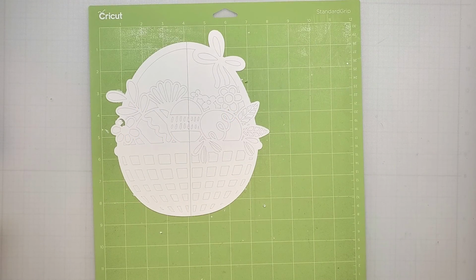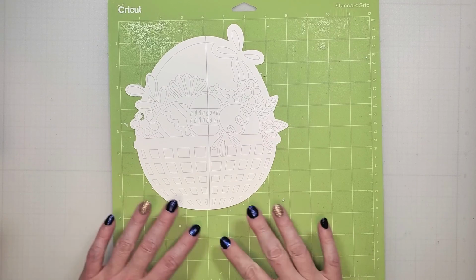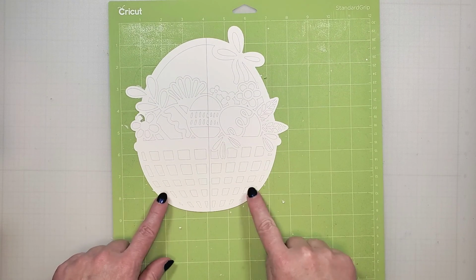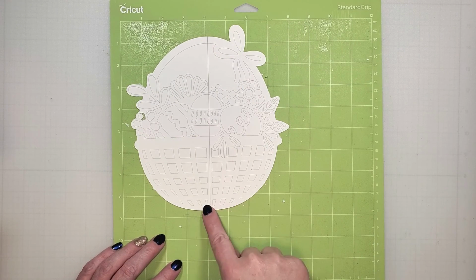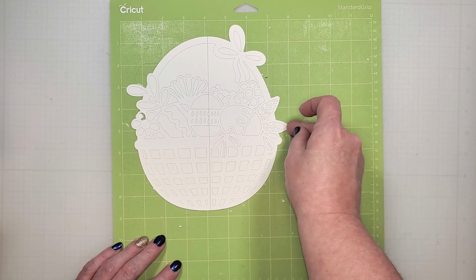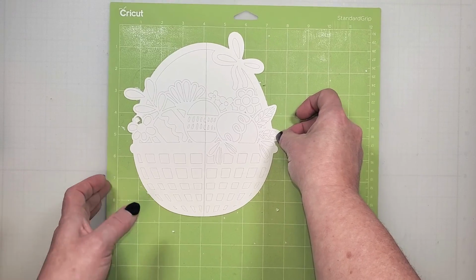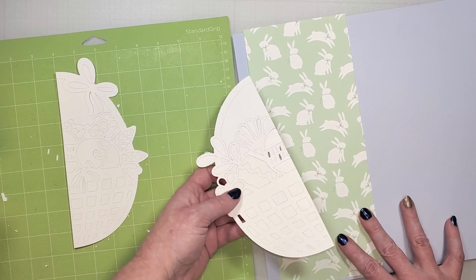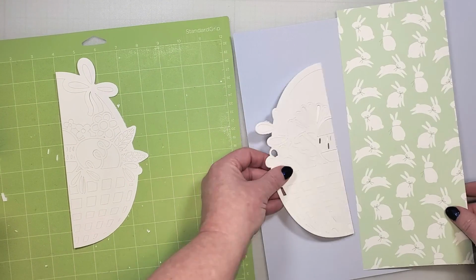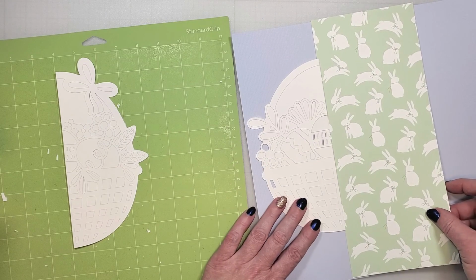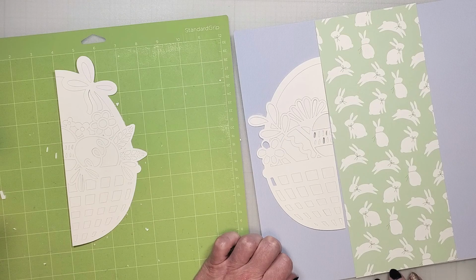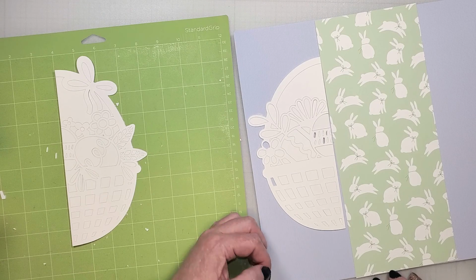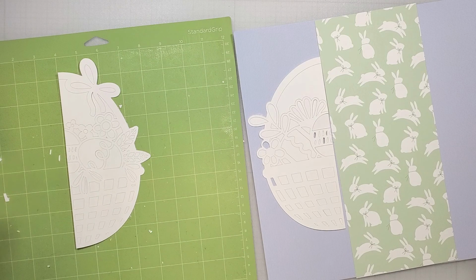Before I show you the completed page, I want to share the finished basket cut. As you can see, there is a cut line right down the center of this basket. Of course, you can place that cut wherever you need it to be. When I remove this from the mat, I'll have 2 pieces to place on either side of that pattern paper. The basket looks larger and creates an amazing background for my layout. Let me bring in the completed page and share what I did.